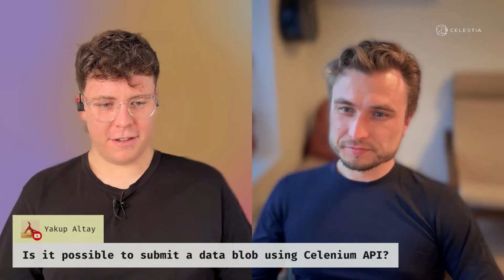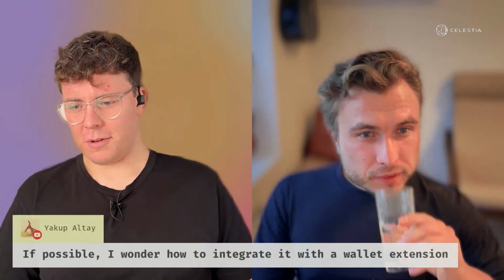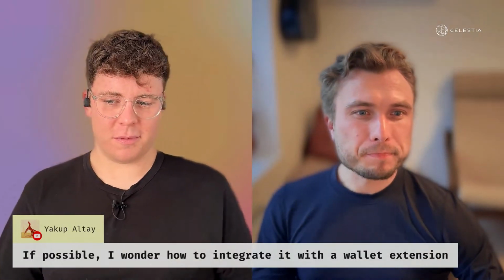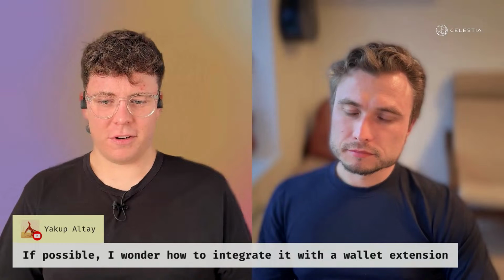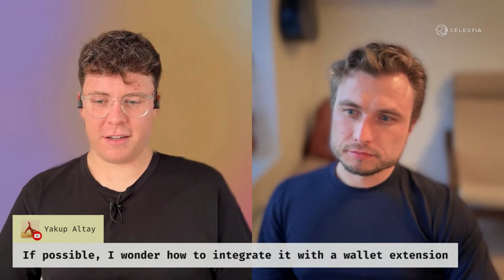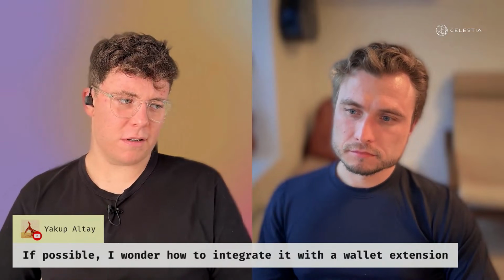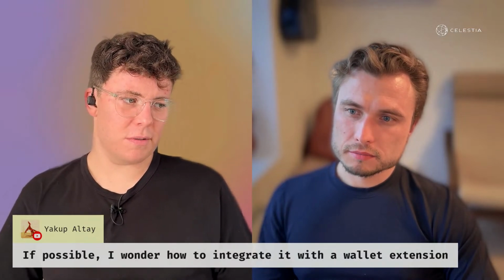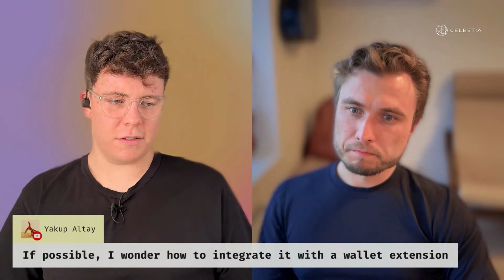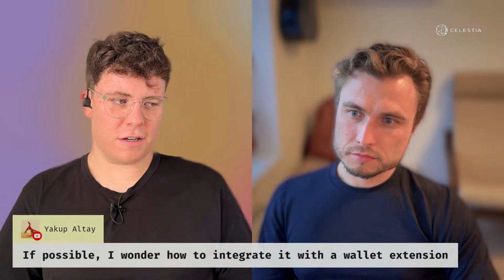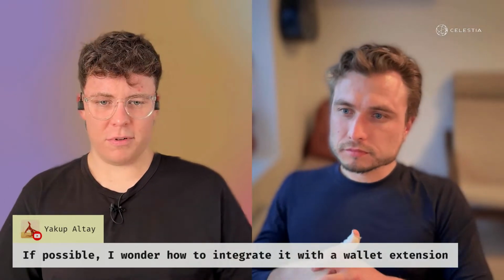Makes sense. A follow-up question from Jakob: we know it's not possible, but I'm curious, he's asking how to integrate it with a wallet extension. I notice on the Selenium website you can connect your wallet and then post a blob through that, and that's using Keplr. Is that basically just constructing the transaction and sending it to Keplr?